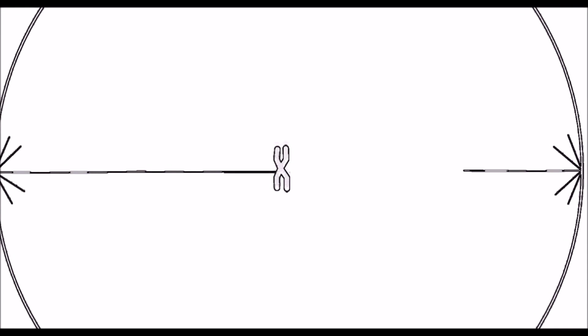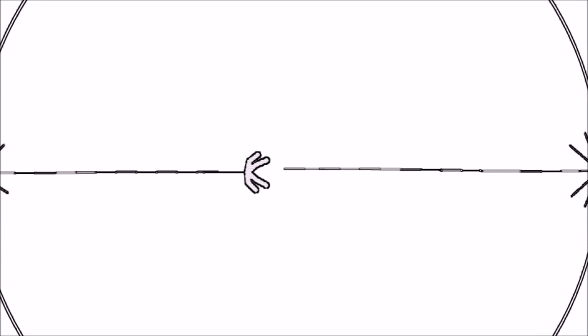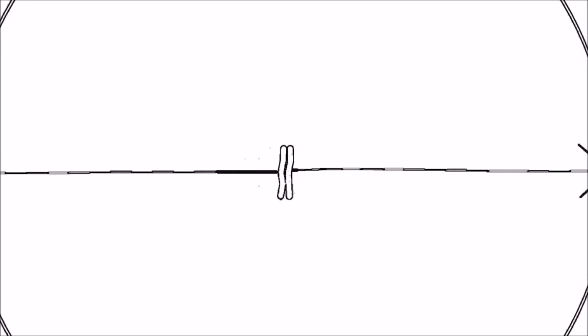and then duplicated chromosomes are inherited by newly born daughter cells. So this process is called chromosome segregation, and we are very interested in how this is regulated, and especially what the fundamental mechanism regulating this process is.